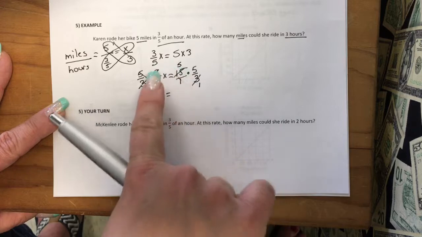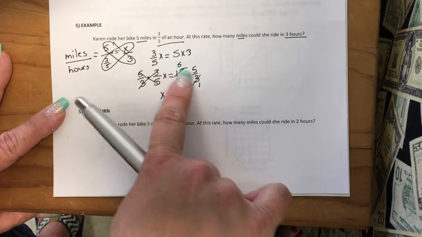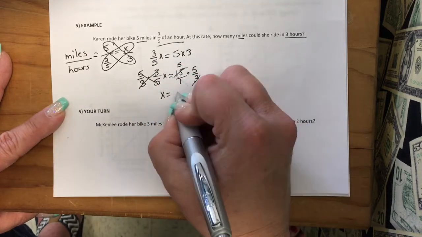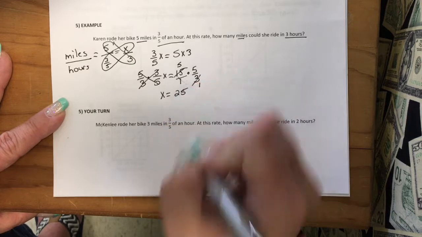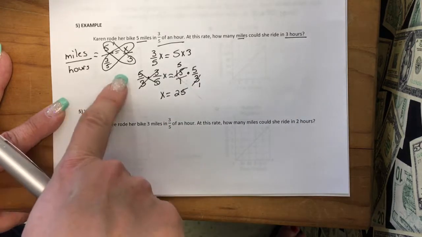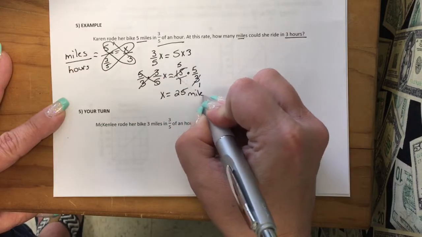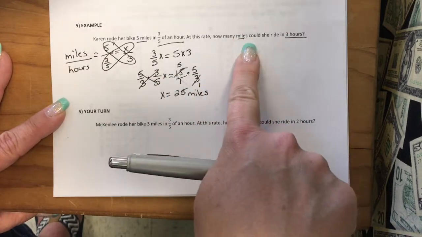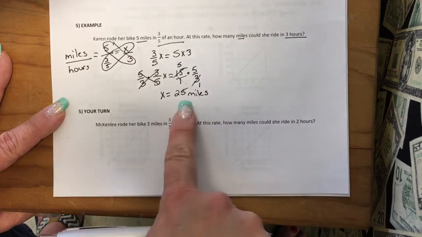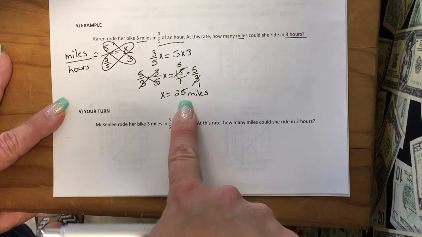And doing that simplification makes it easier now for me to multiply. 5 times 5 is 25. So if she has 3 hours, she can go 25 miles. Okay, so at this rate, how many miles could she ride in 3 hours? In that 3 hours time, she can go 25 miles.